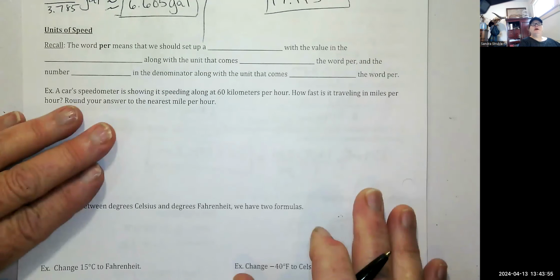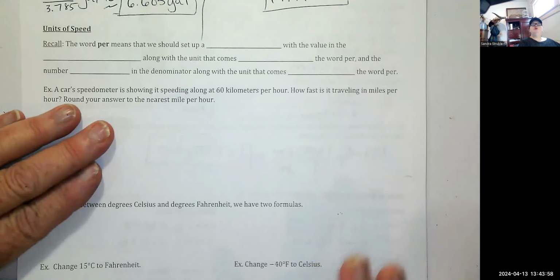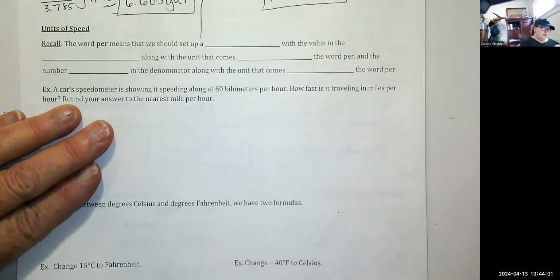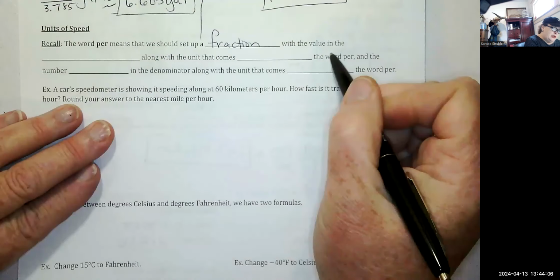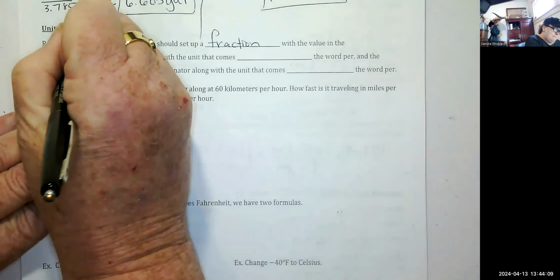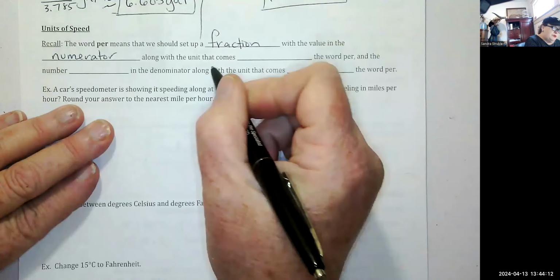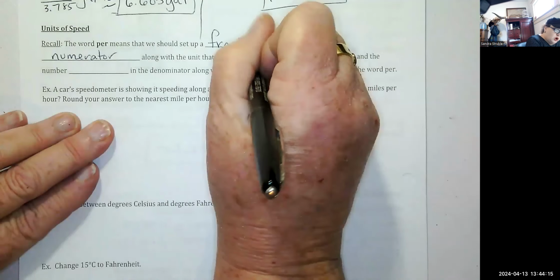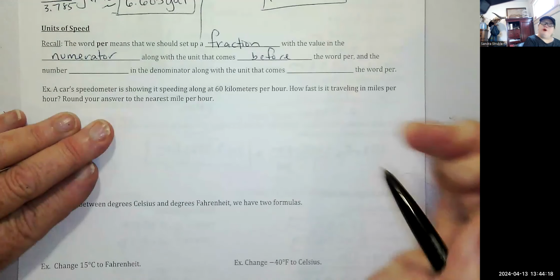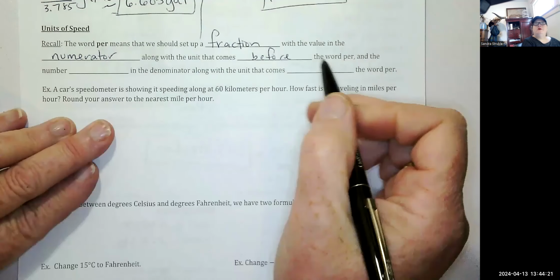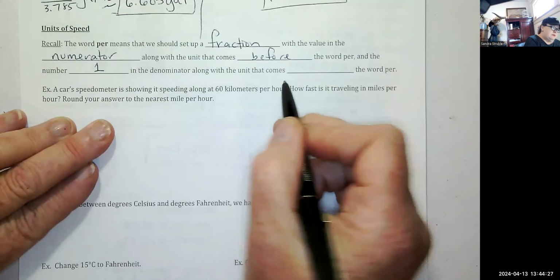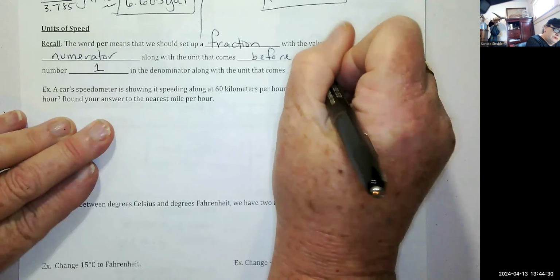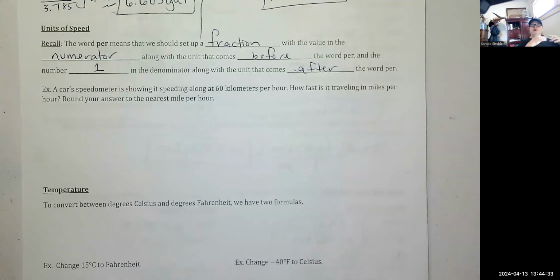Units of speed. All right, so we're back to the word per again. The word per means that we should set up a fraction with the value in the numerator along with the unit that comes before the word per, and the number 1 in the denominator along with the unit that comes after the word per. So they're literally giving you the words to be set up mathematically.